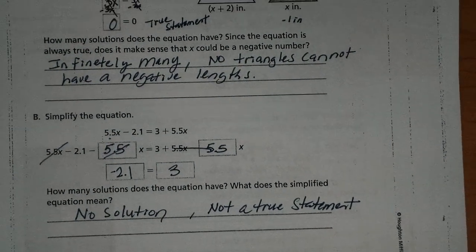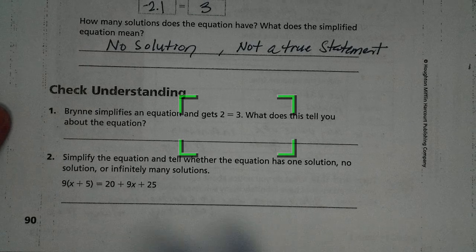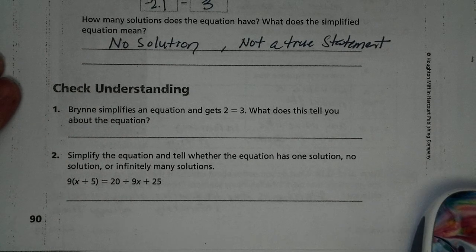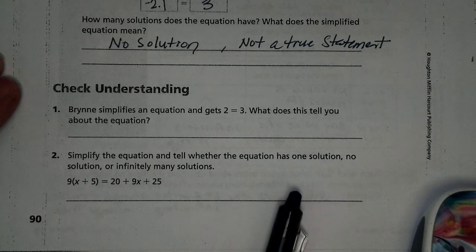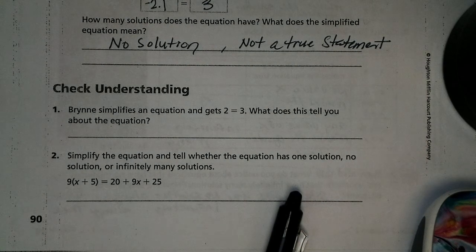All right, check understanding. Work on those two real quick, and then we'll check it. Those of you that want to start that on your own are more than welcome to start it. Those of you that want to leave it for tomorrow, you can leave it for tomorrow. But take about 5 minutes to answer these real quick. It probably won't even take you that long.